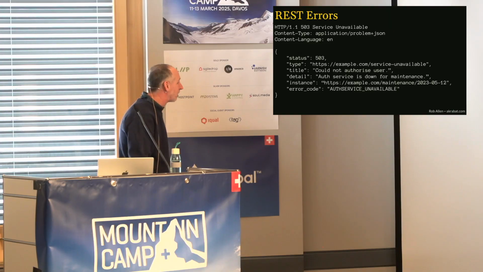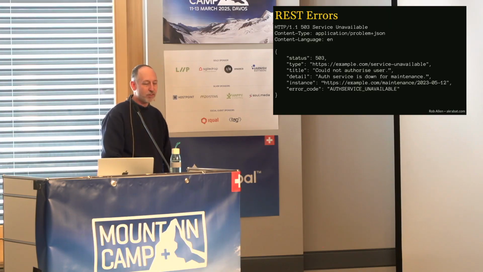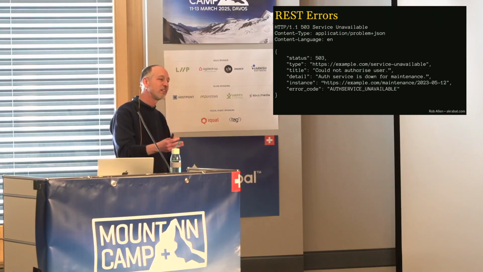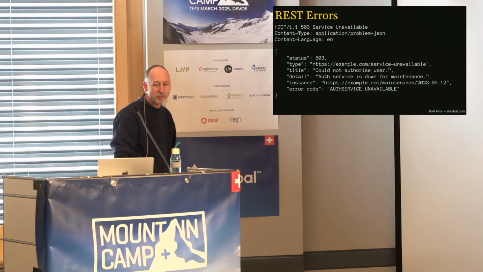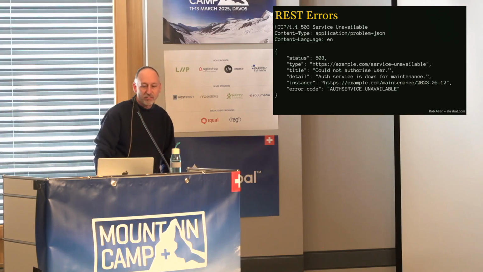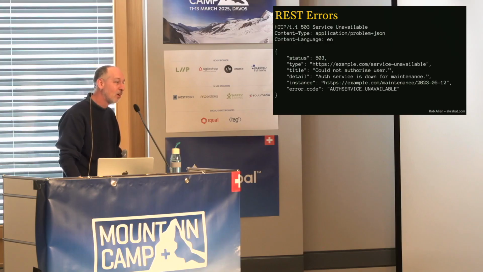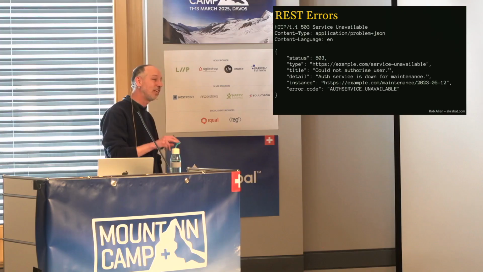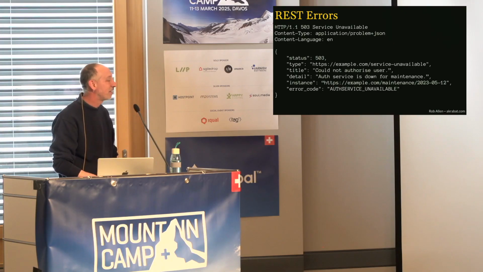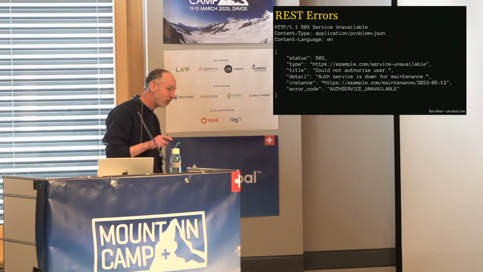So REST errors look something like this. In this case we have a 503, which means that there's nothing the client can do. If it was a 4xx, then the client could do something to try to resolve it. And then you're going to have some sort of payload that tells the client what the problem is. This is RFC 9457 format. I highly recommend you use a standardized error format. It makes life so much easier for every client. And if you don't have one, RFC 9457 is the one to follow, because brighter people than me, at least, invented it.